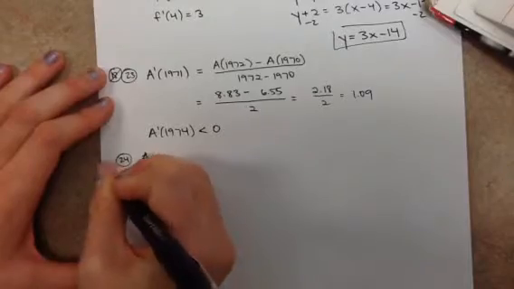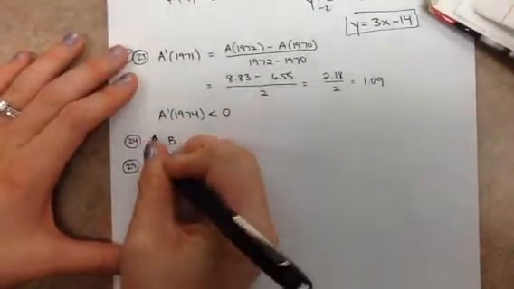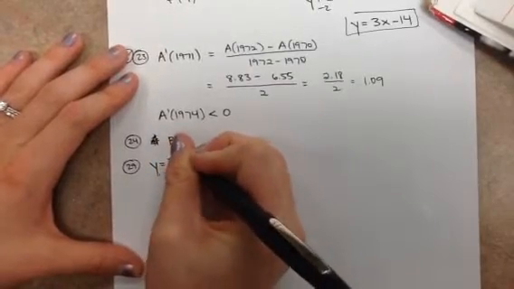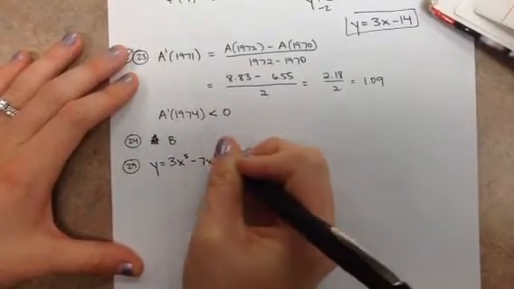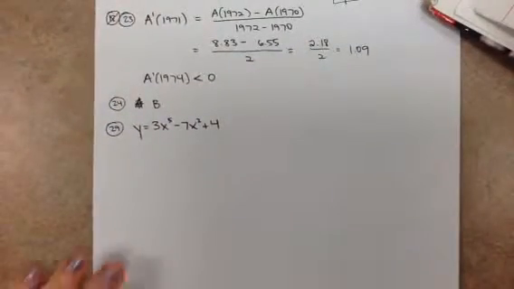29 to 34 is our next segment here. So these are just a whole bunch of derivatives. So we'll write down this function. We're just going to get some practice with power rules, constant multiples, product, quotient, all the good stuff.